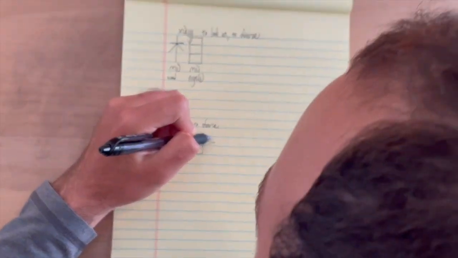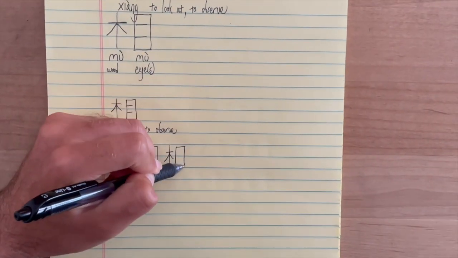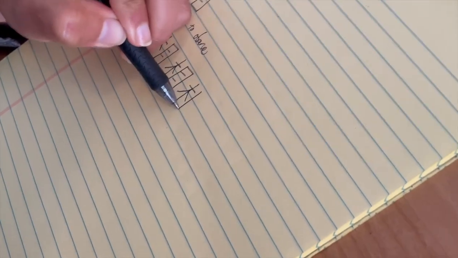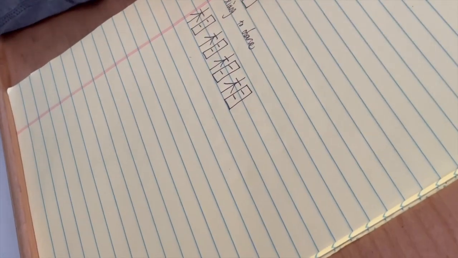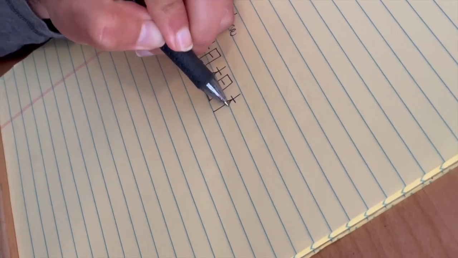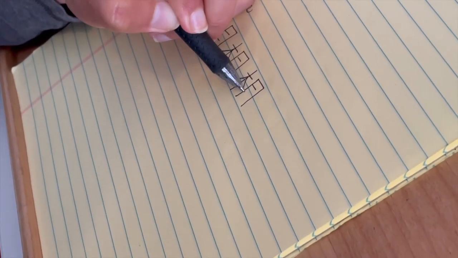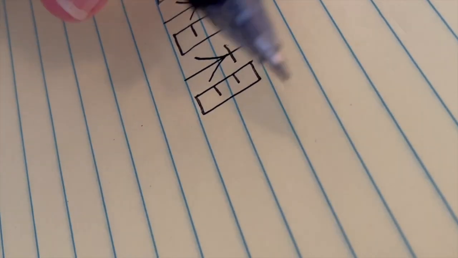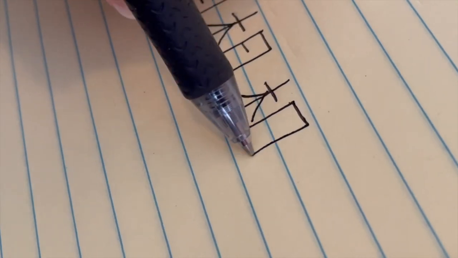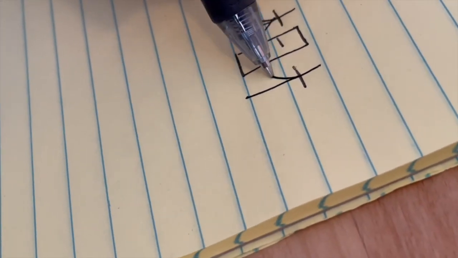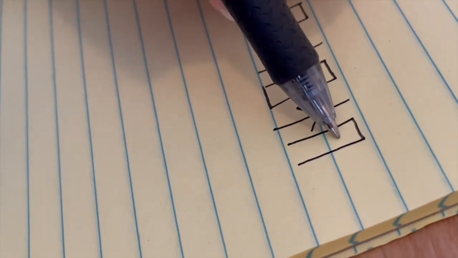Xiàng, observe. Xiàng. Xiàng. Xiàng. Xiàng. Very good. Xiàng, 2, 4, 6, 7. There's 7. Xiàng.